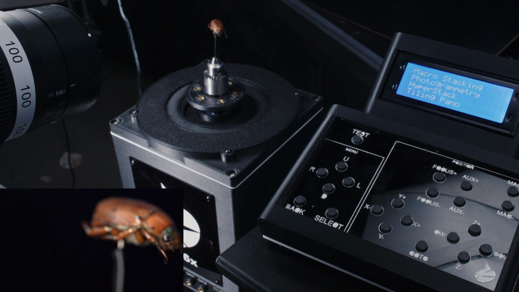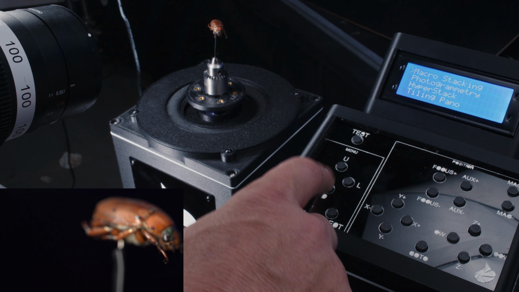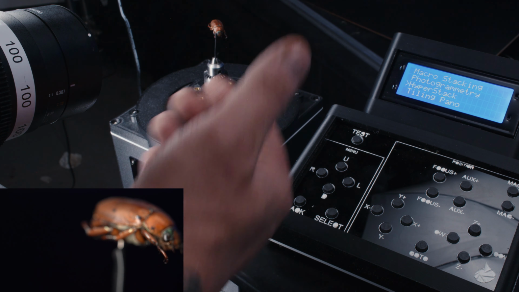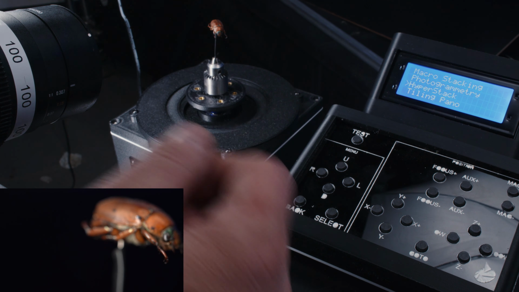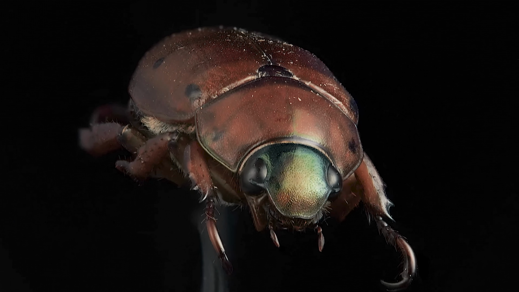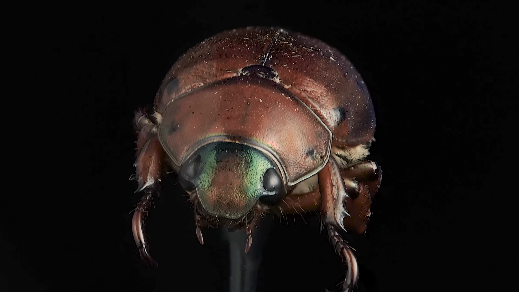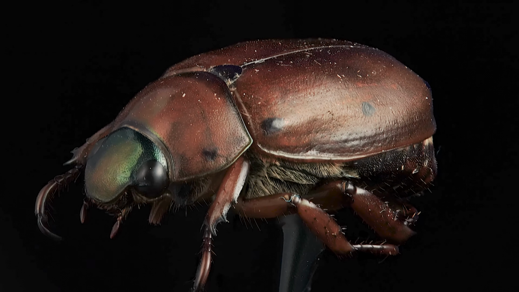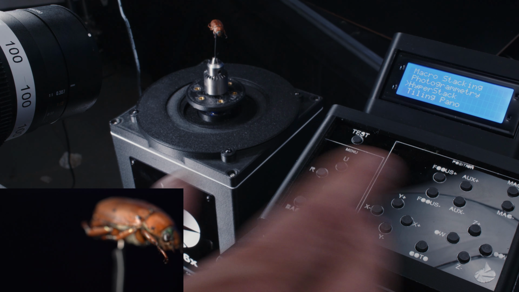Now I want to go over hyperstacking. This is probably my favorite thing to do with this system. It's what I think is the most rewarding. So a hyperstack is basically automating a series of stacks so that the end result, all those different stacks, can be added together to turn into a video that looks like a high resolution macro photograph. So this is one of my favorite things to do, and we're just going to go ahead and get going.